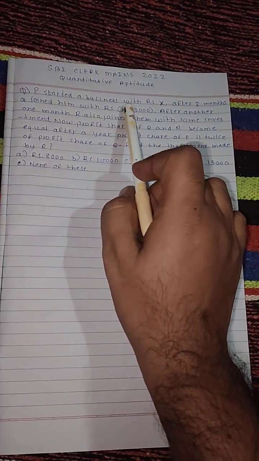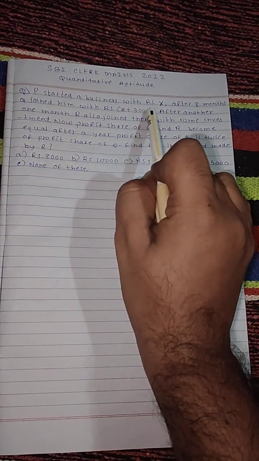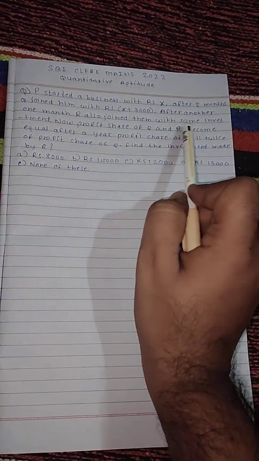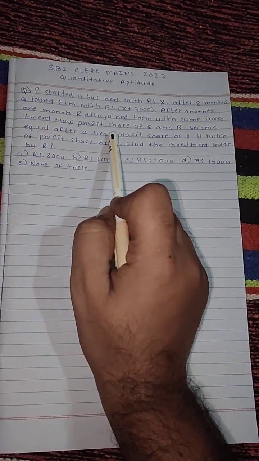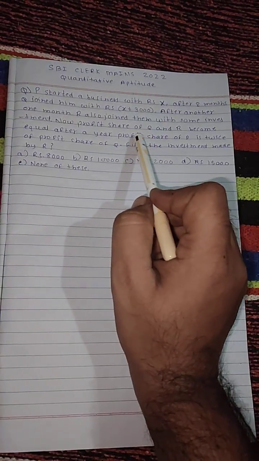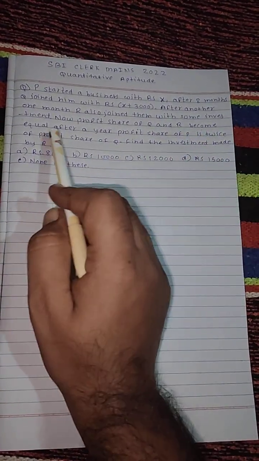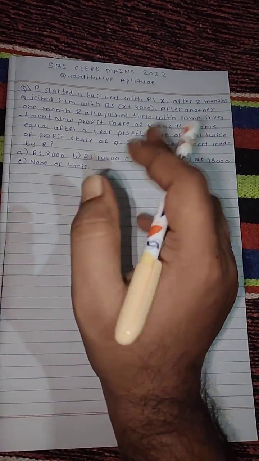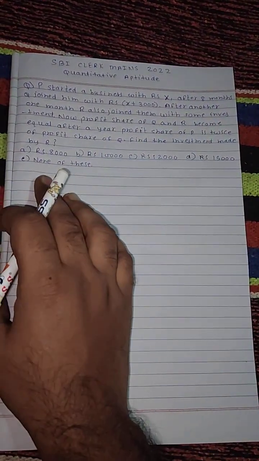Q joined with an investment of X plus 3,000, and R also joined, and their profit share is equal. So the profit share of Q and R becomes equal after a year, so we need to calculate for a year. The profit share of P is twice the profit share of Q, and we need to find the investment made by R.